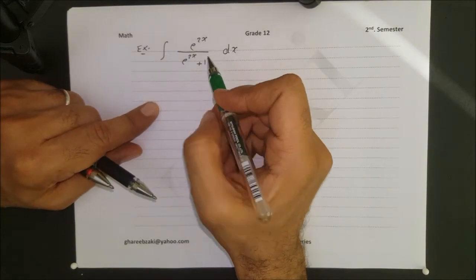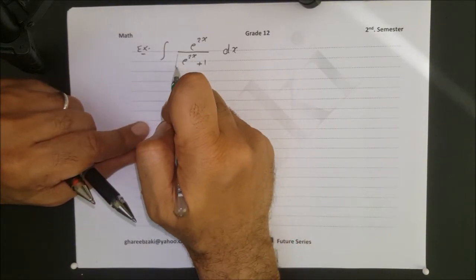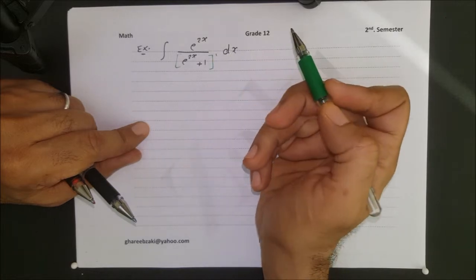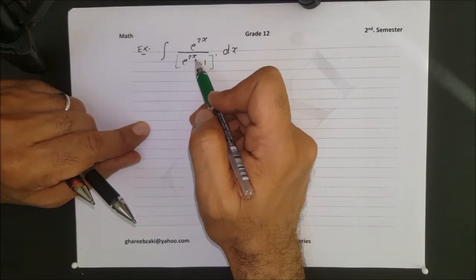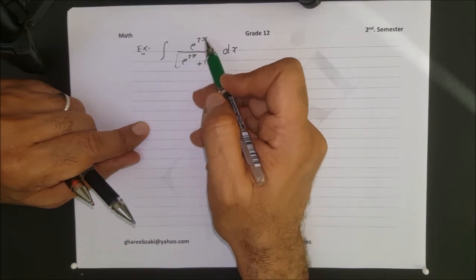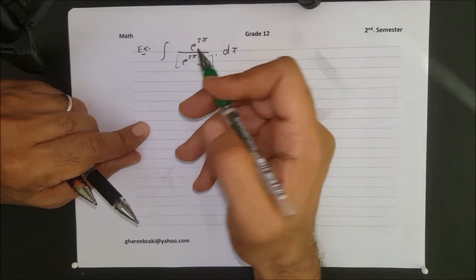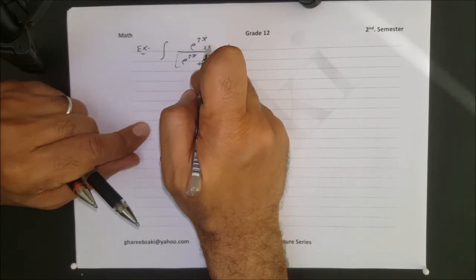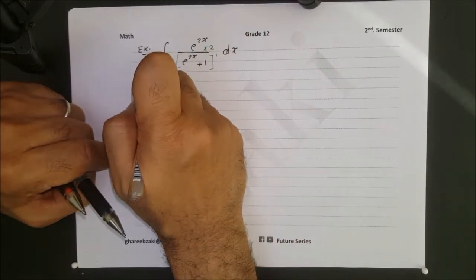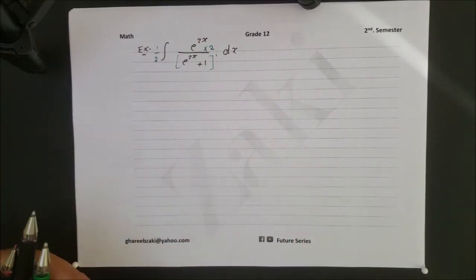It is a fraction. No power in the denominator, it means the power is 1. What is the derivative of the denominator? e power 2x, its derivative is e power 2x multiplied by 2. But we have e power 2x, we don't have 2. So we need to multiply by 2 and outside divide by 2.